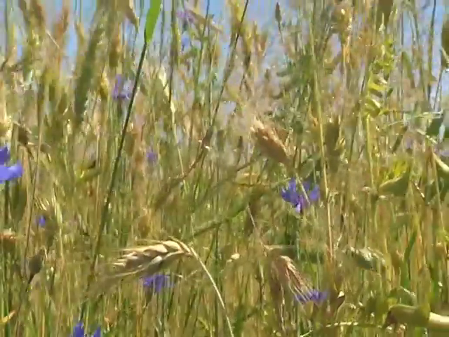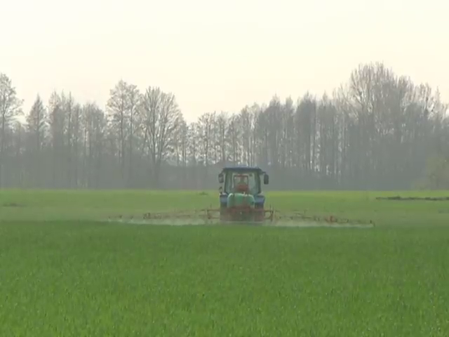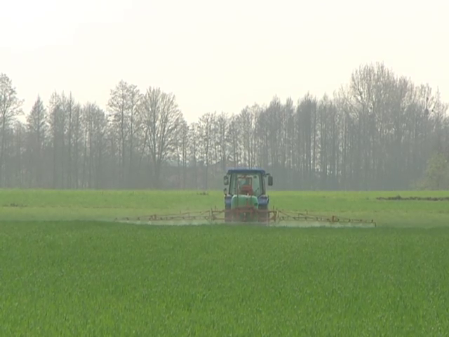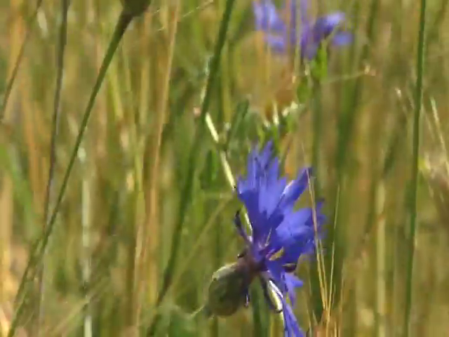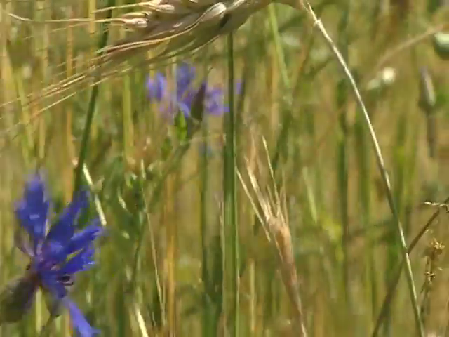The use of herbicides is a common method of weed management. Unfortunately, sprayed chemicals affect not only undesirable plant species, but also other useful plants.